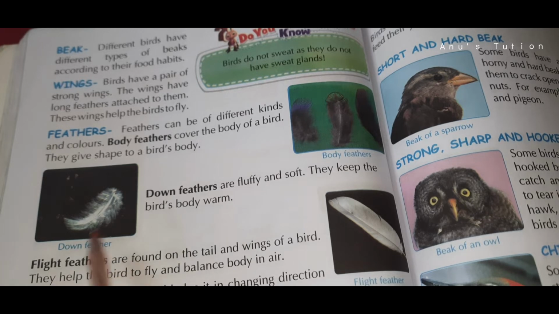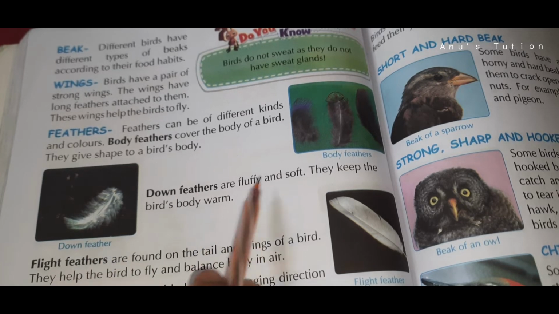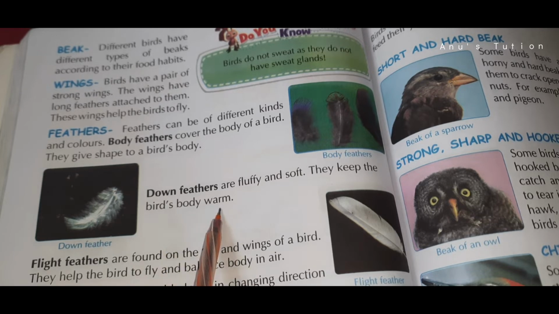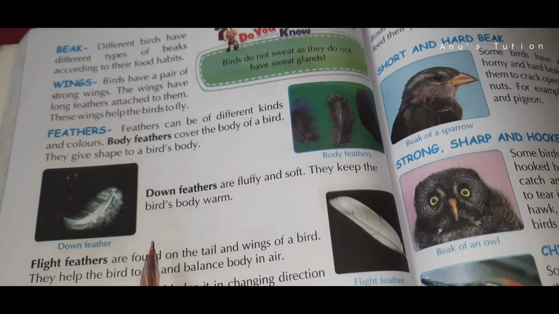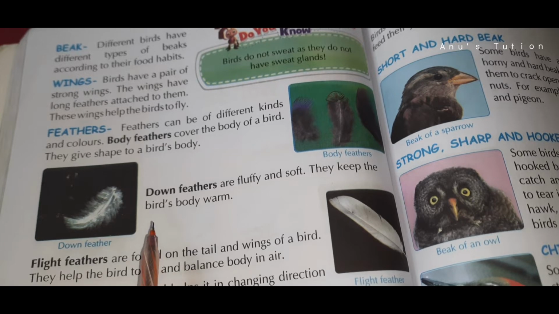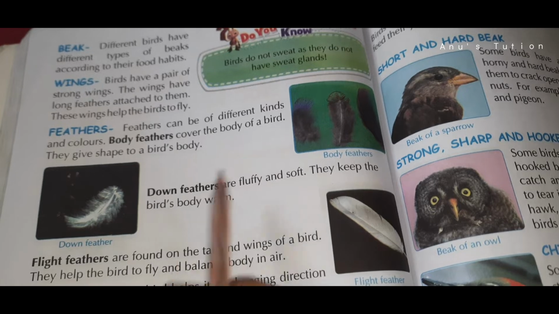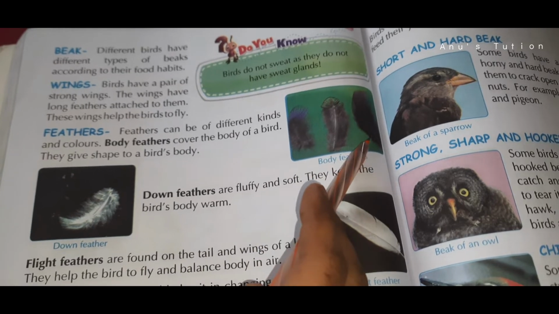What is the main quality of a down feather? Means down feathers are fluffy and soft. They keep the bird's body very warm. If you see the feather of a pigeon, it will be rough. It is not a down feather. Okay, it is a body feather. Like this it will be.